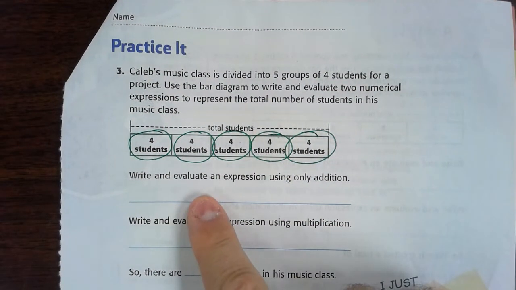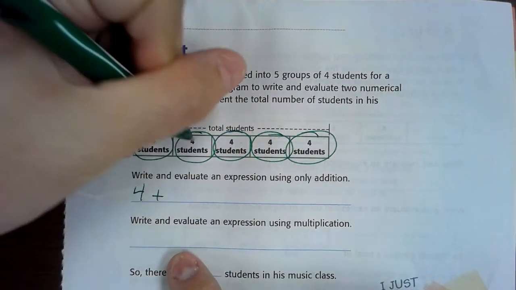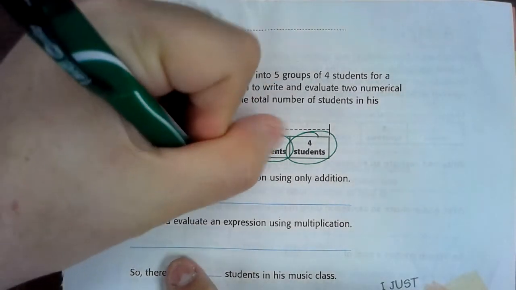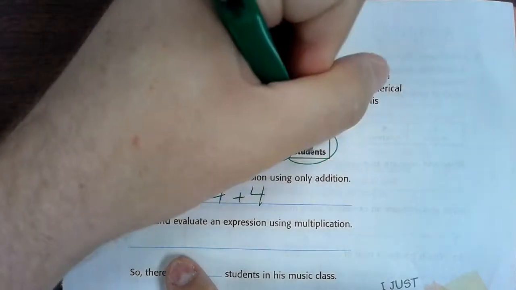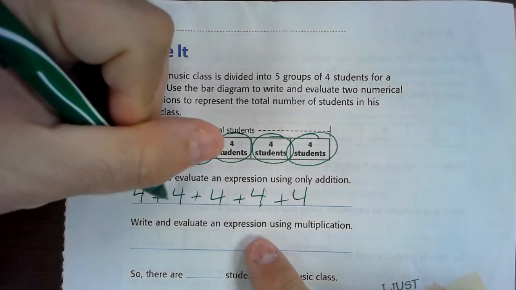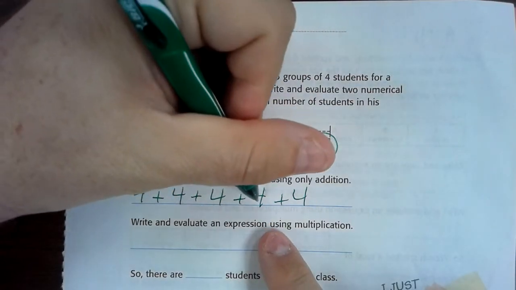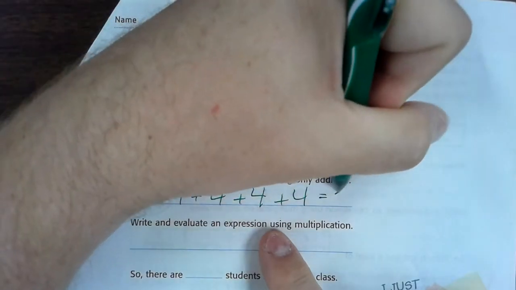So we're going to write an addition one first. The addition one should be easy because you just look at it and say, well, 4 plus 4 plus 4 plus 4 plus 4, right? That's easy. And then it says write one using multiplication. Okay, well, let's go ahead and add this up. 4 plus 4 is 8. 8 plus 4 is 12. 12 plus 4 is 16. 16 plus 4 equals 20.